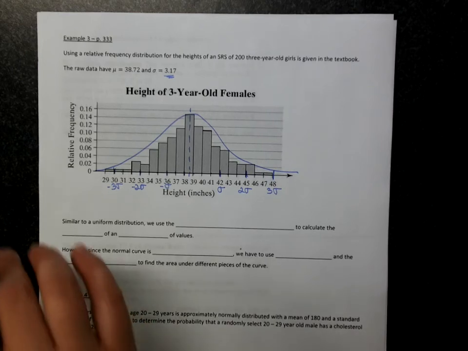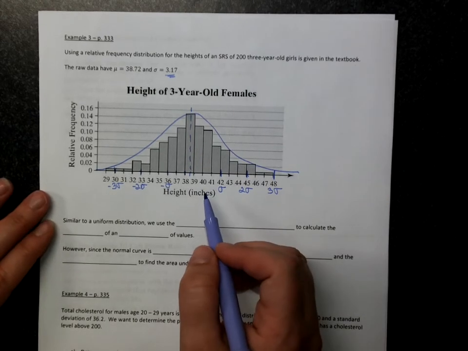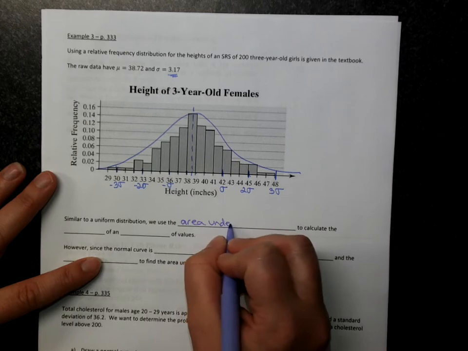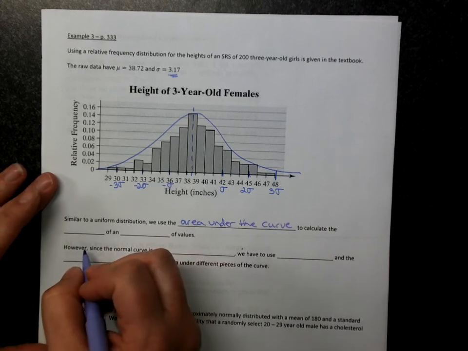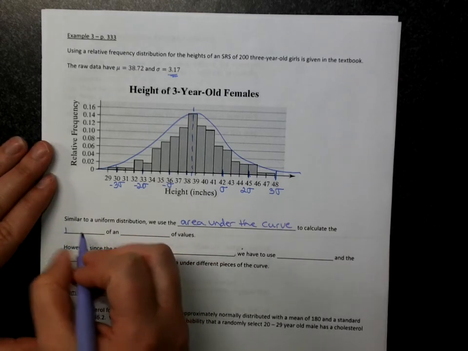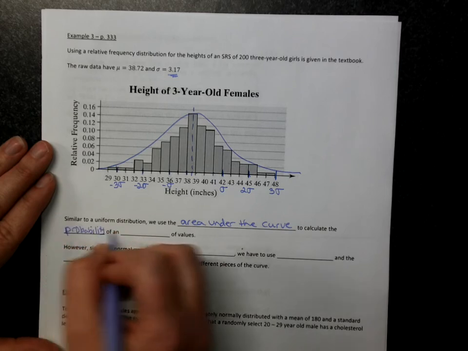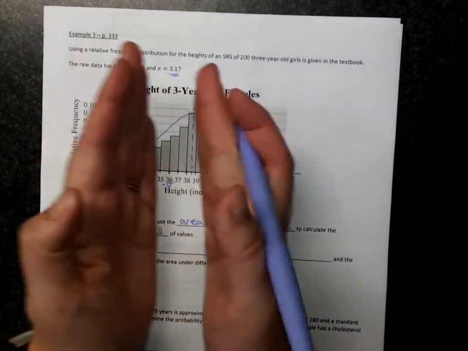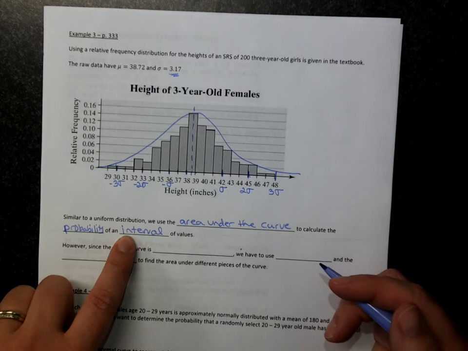Similar to a uniform distribution, we use the area under the curve, just like we did for the rectangle. We found the area to calculate an interval. Well, we can say to calculate the probability of an interval of values. So for different sections of the curve, we're going to be taking different probabilities, and these calculations are going to give us a probability of an interval of values.